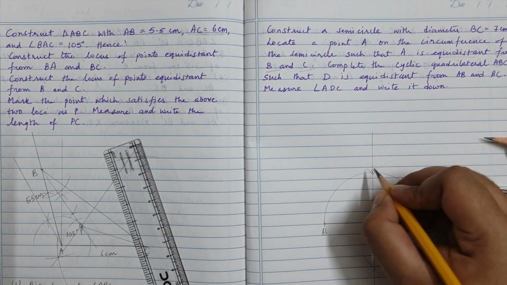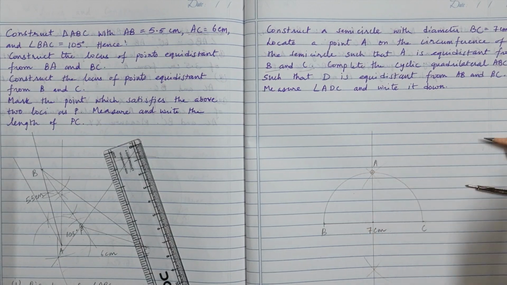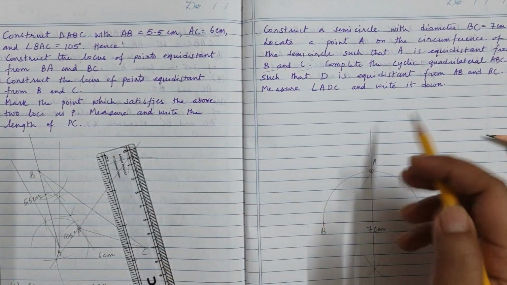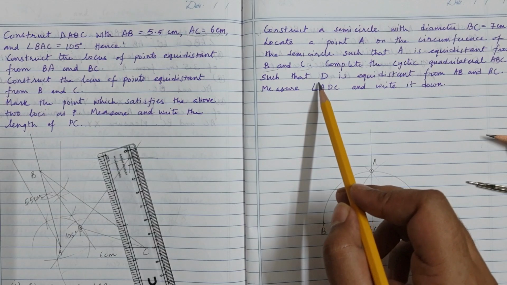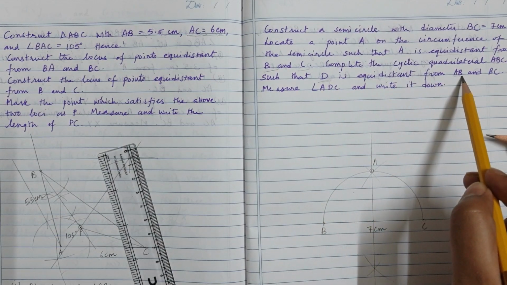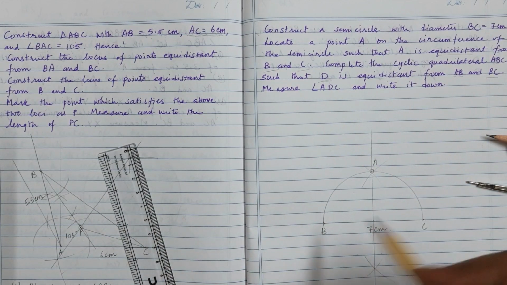So this will be point A. Okay, done. Then complete the cyclic quadrilateral ABCD such that D is equidistant from AB and BC.